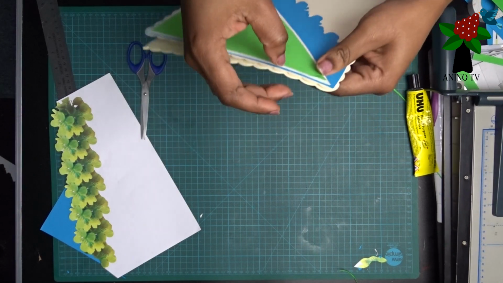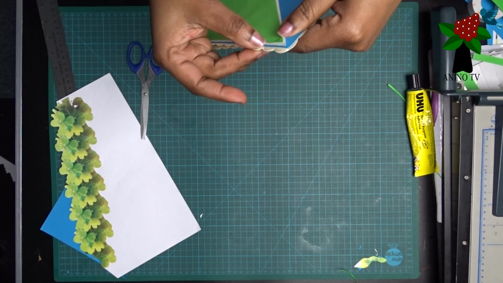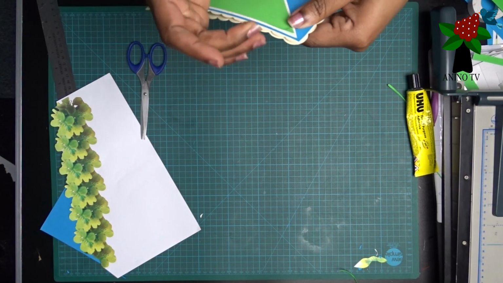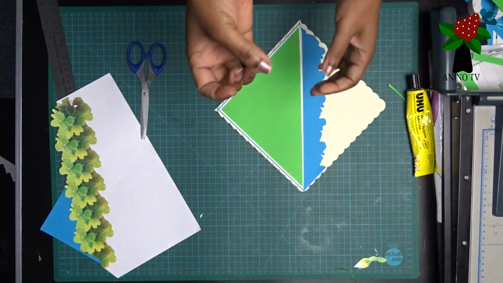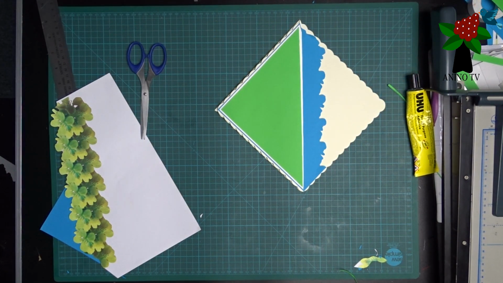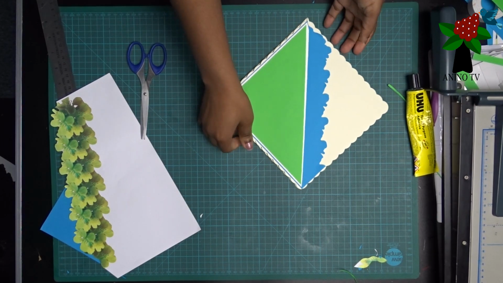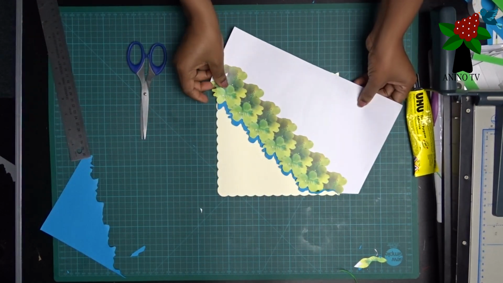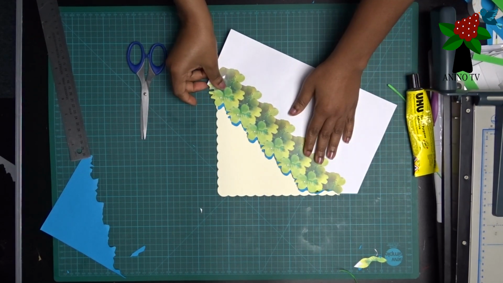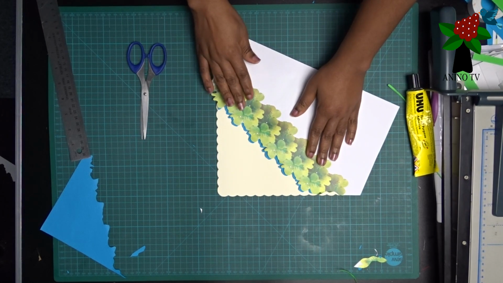So I have a little mess of glue here. I'm just going to use my fingers. Just be sharp about it. Finish it. I have glue stain on my fingers. All right. Okay, then we have to layer a design on it.